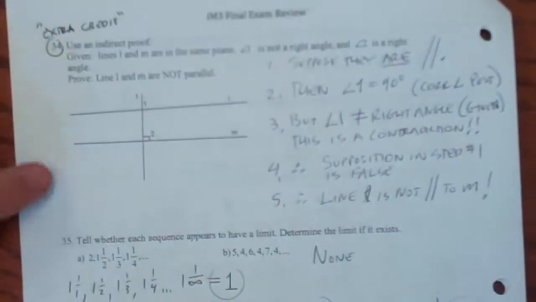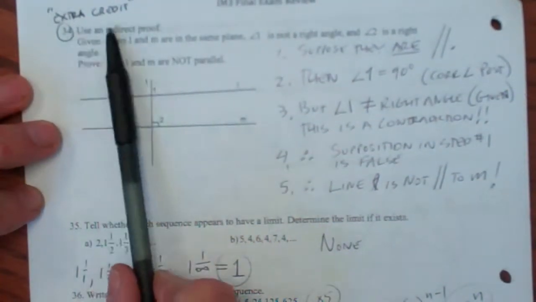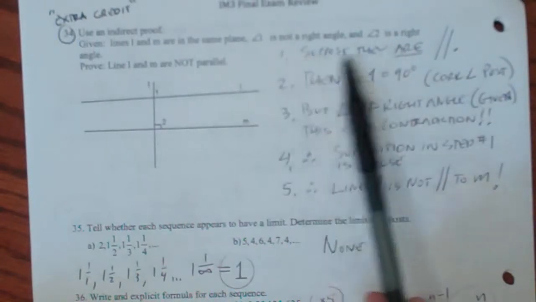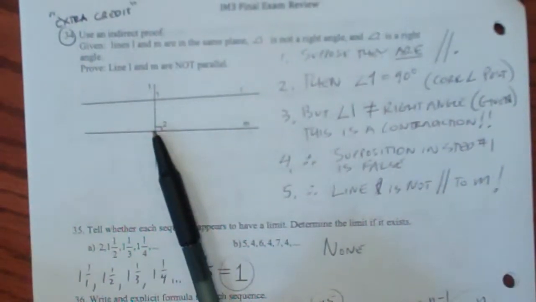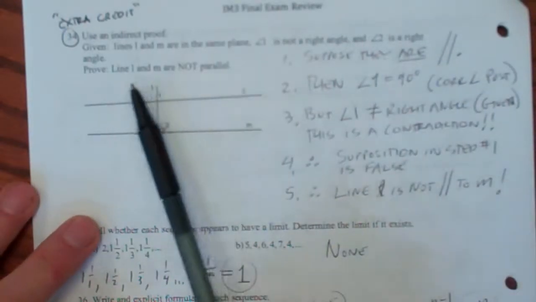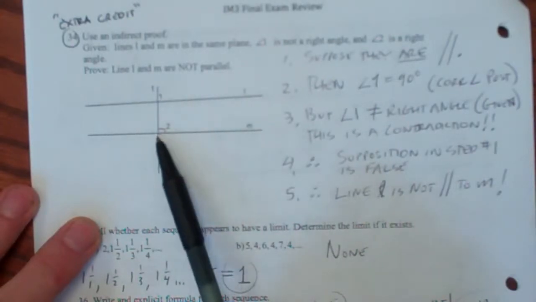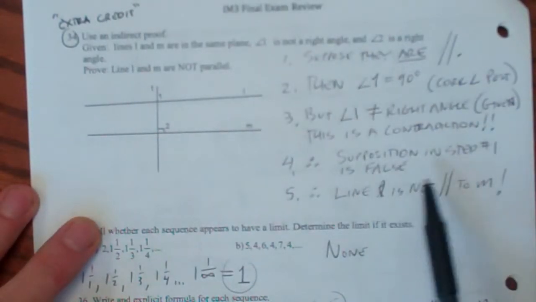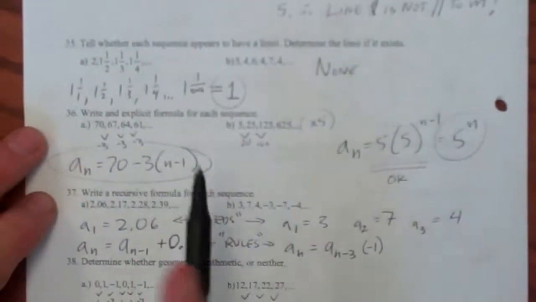In the home stretch here, very quickly, an indirect proof for me would be extra credit. You just suppose the opposite and show that's ridiculous. In this case, if you assume that they are parallel, that's the opposite of what you're trying to prove. If they are parallel, corresponding angles would have these both be 90, but you're told that they're not 90. That's a very simple contradiction, therefore it is not true that they're parallel.